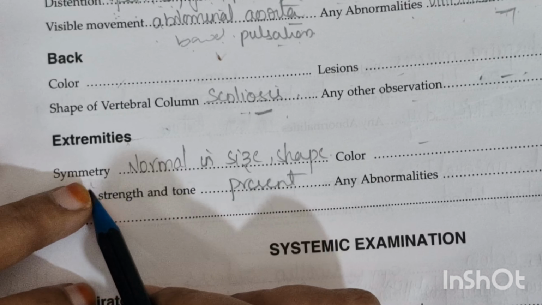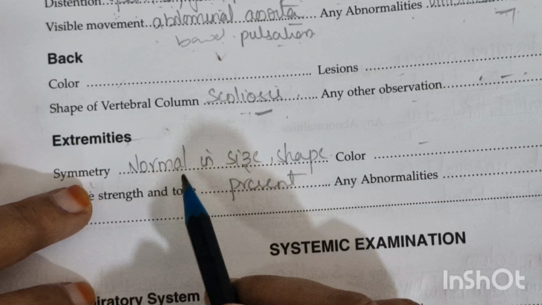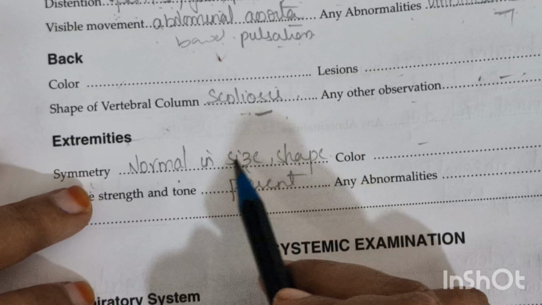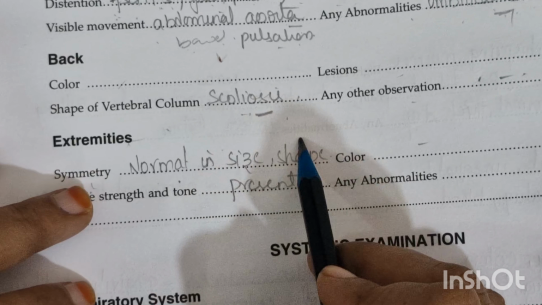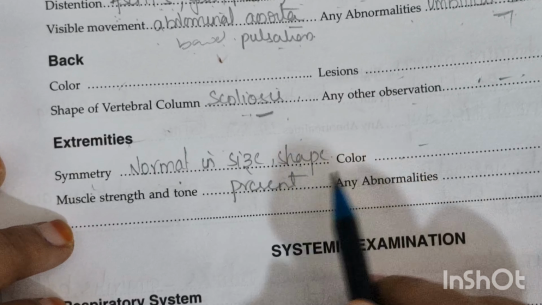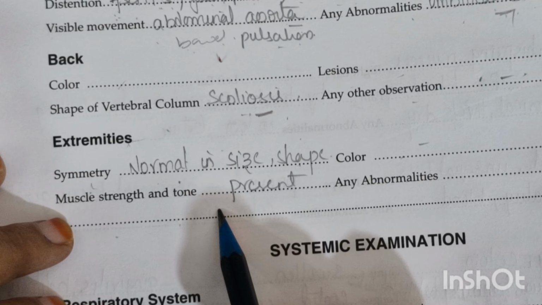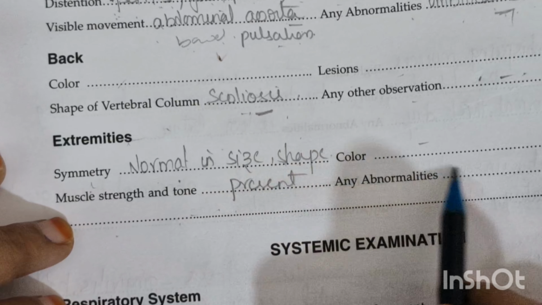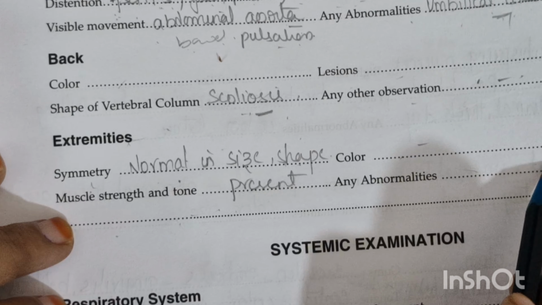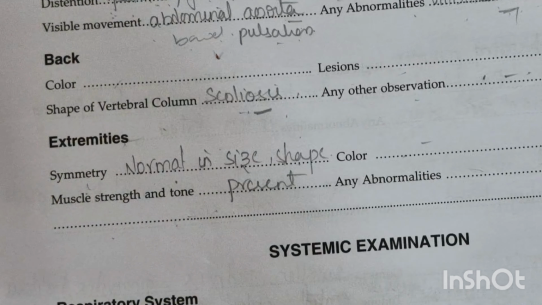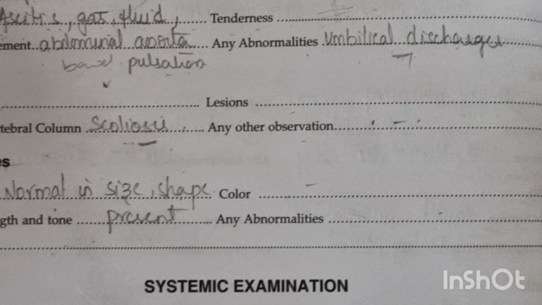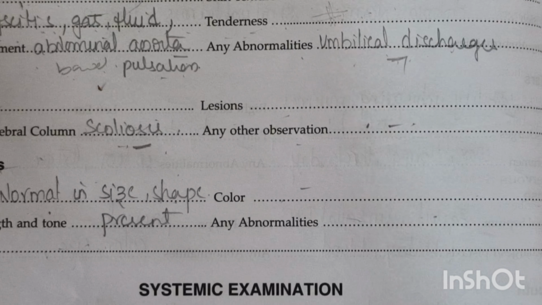Extremities, we will see for symmetry in size and shape, whether it is normal or not on both sides. Color you have to check, and whether muscle strength and tone are present or not. Other than this, if you are finding any abnormalities, you have to write. So this is about the head to foot examination. In the next class, we will see the systemic examination.